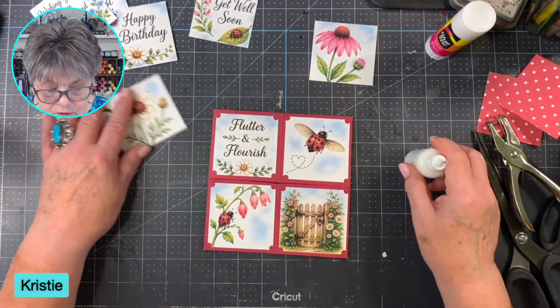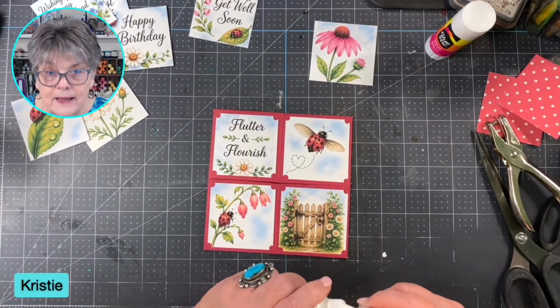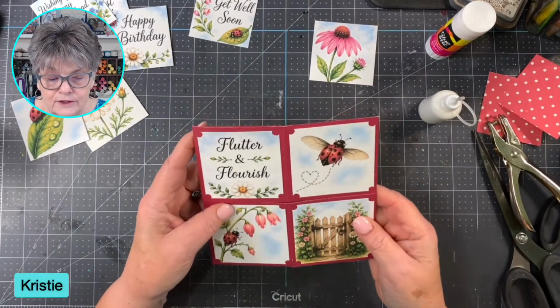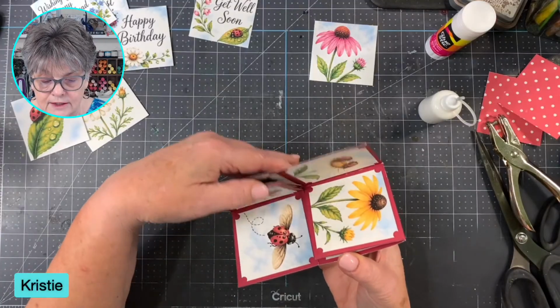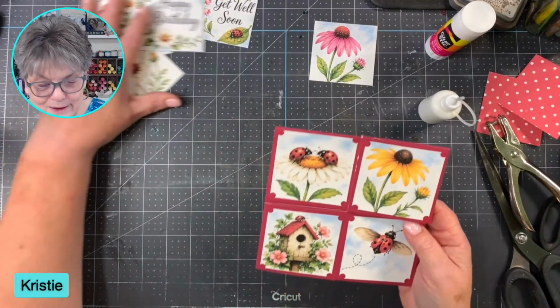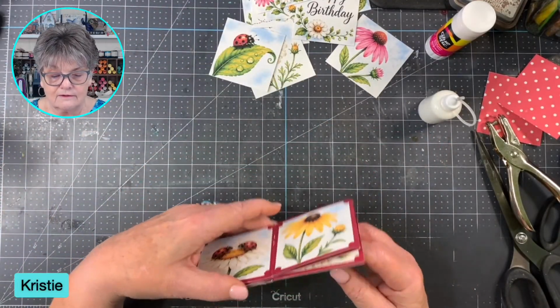Okay, you guys, that should complete our 4 pages, so to speak. So this has been our Flutter and Flourish event, and now I'm sure I've got one that's upside down, don't I? Well, it's sideways. We got all kinds of ways going on here. There's no telling.